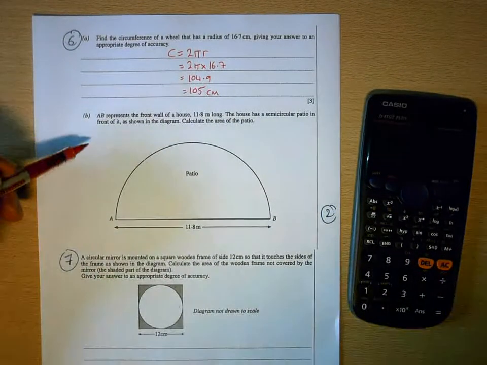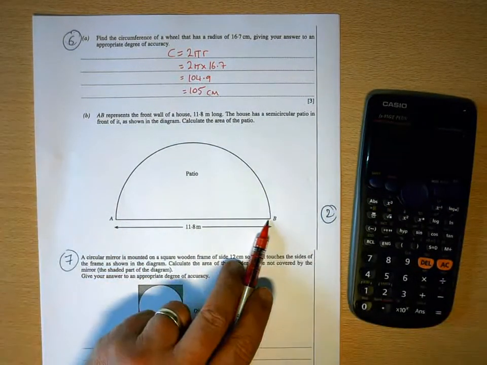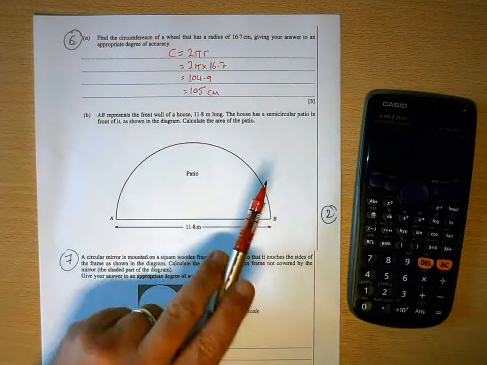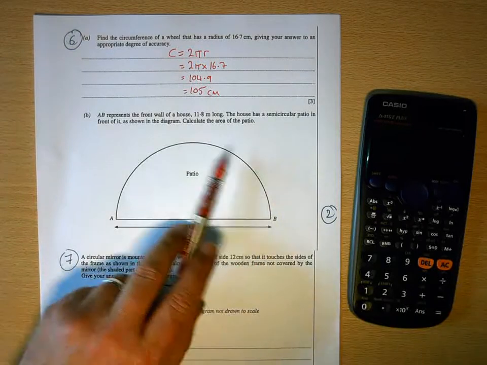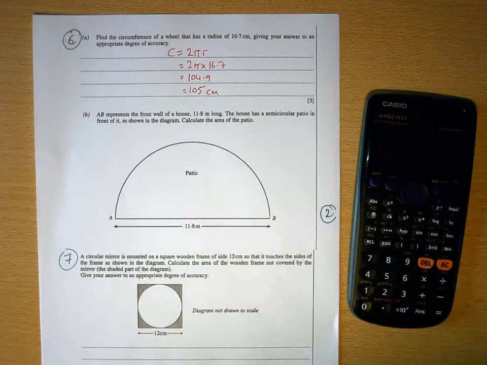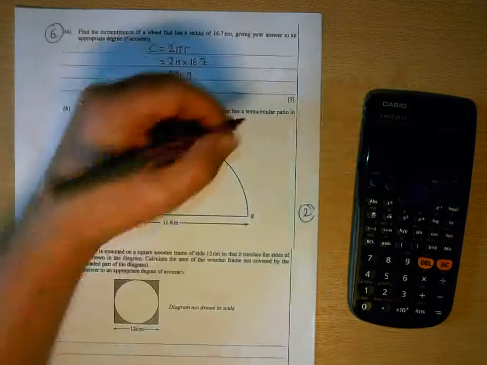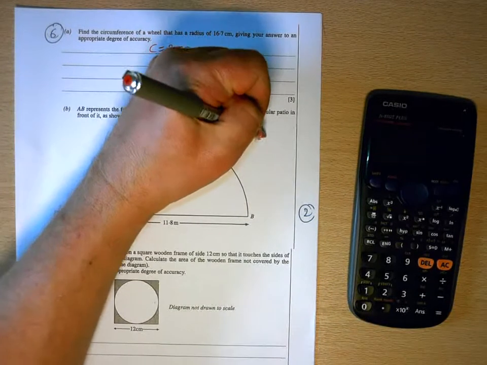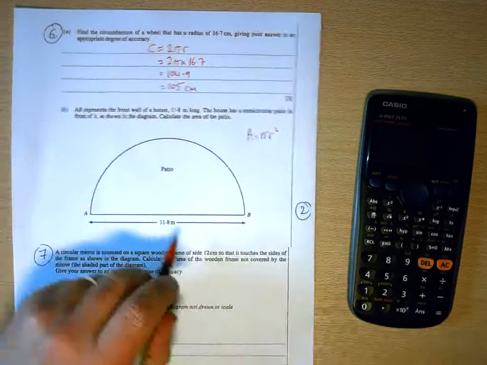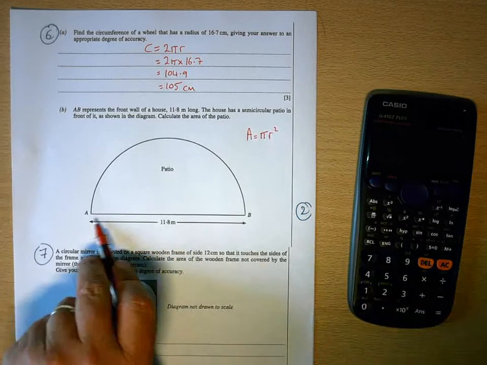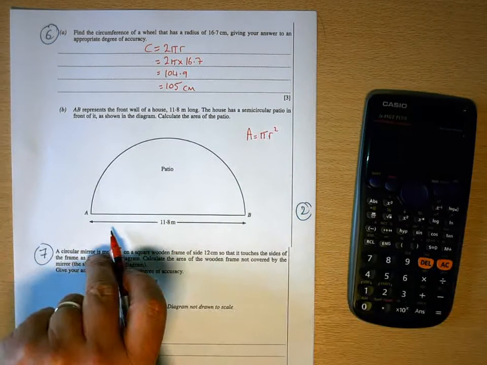Right, part B. AB represents the front wall of a house, 11.8 meters long. The house has a semicircular patio in front of it as shown in the diagram. Calculate the area of the patio. Well, we know that to work out the area we need pi r squared, and we aren't given the radius here. We're given the distance from A to B. That would be the diameter.